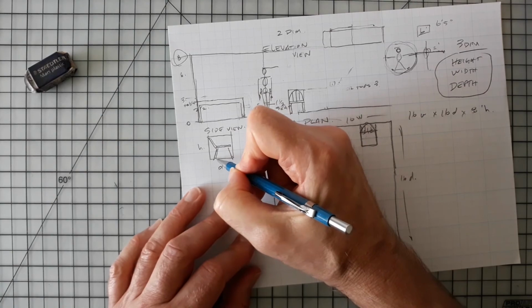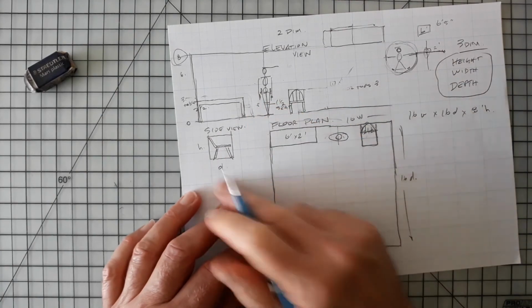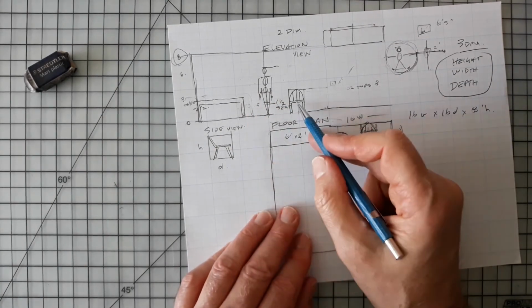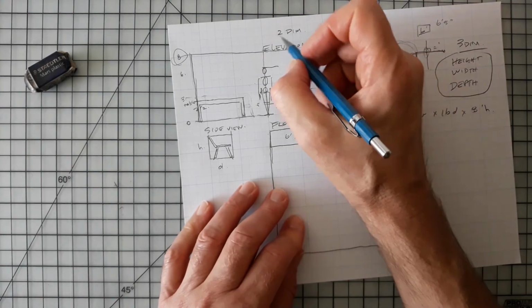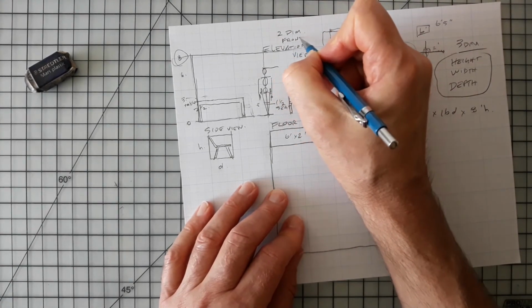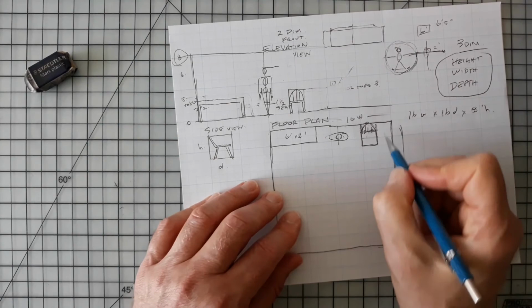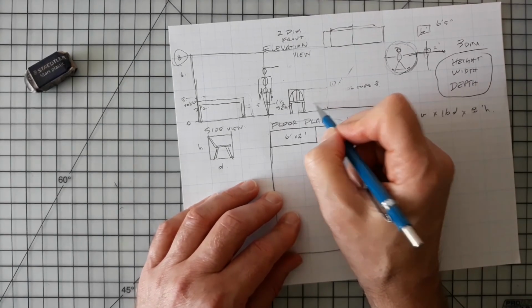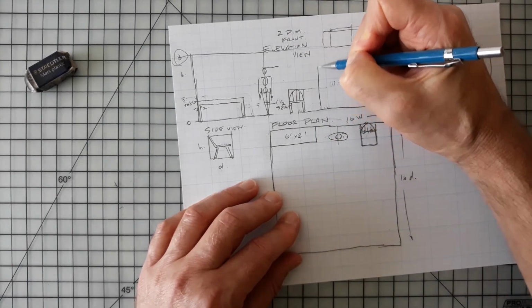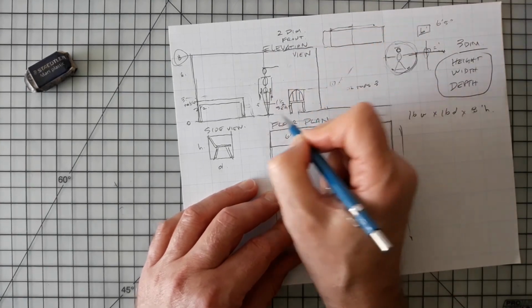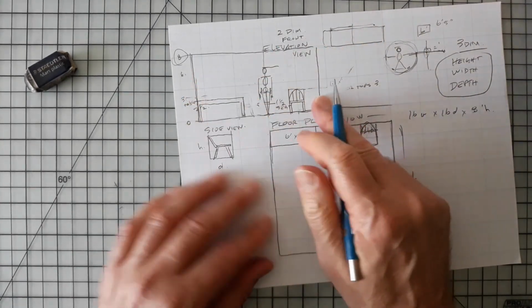Then this is my side view. That's my front view. Then 2 feet over from that's the end of the wall, so 1, 2, and here I'm going to say, this then should be the back wall in elevation.